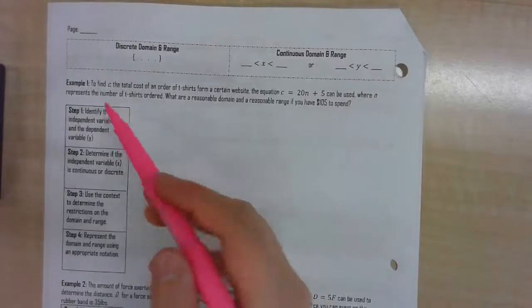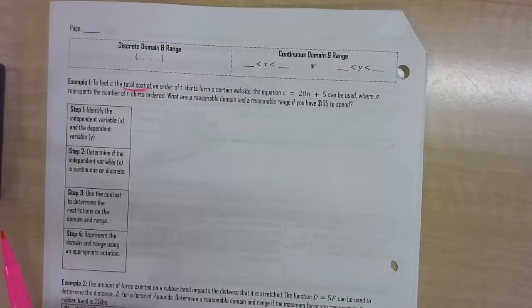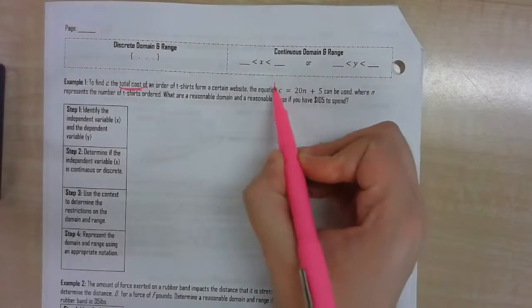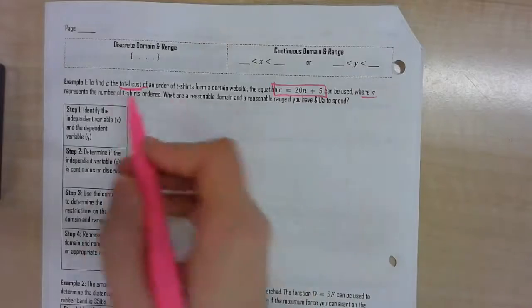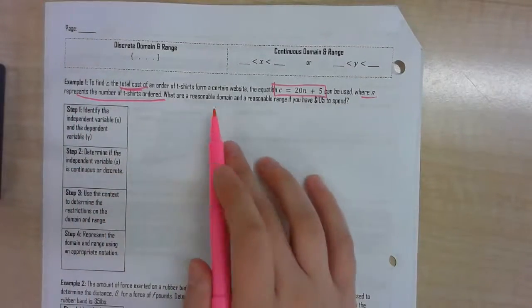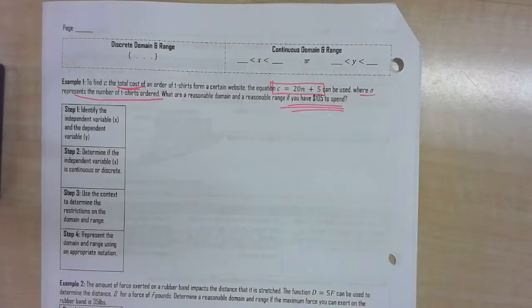So let's get started. To find C, the total cost of an order of t-shirts from a certain website, the equation C equals 20n plus 5 can be used, where n represents the number of t-shirts ordered. Then we're looking for a reasonable domain and range if I have $105 to spend.